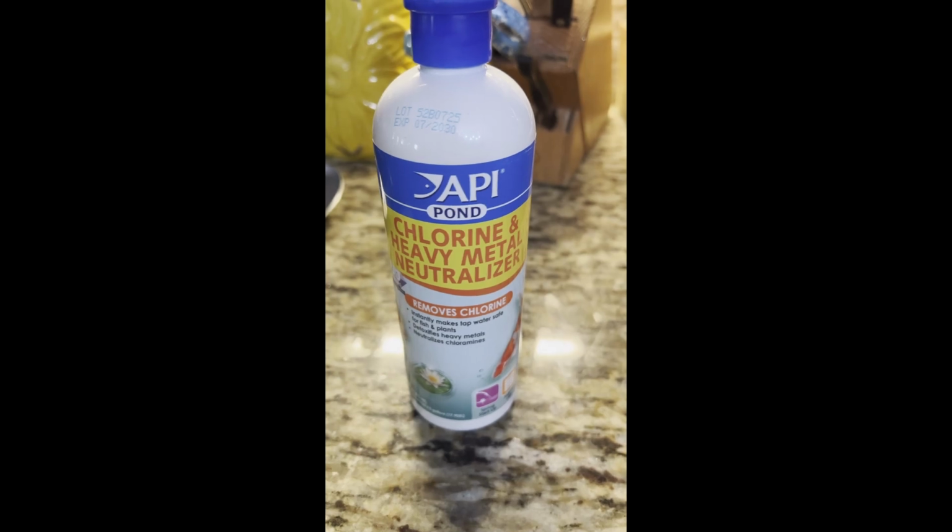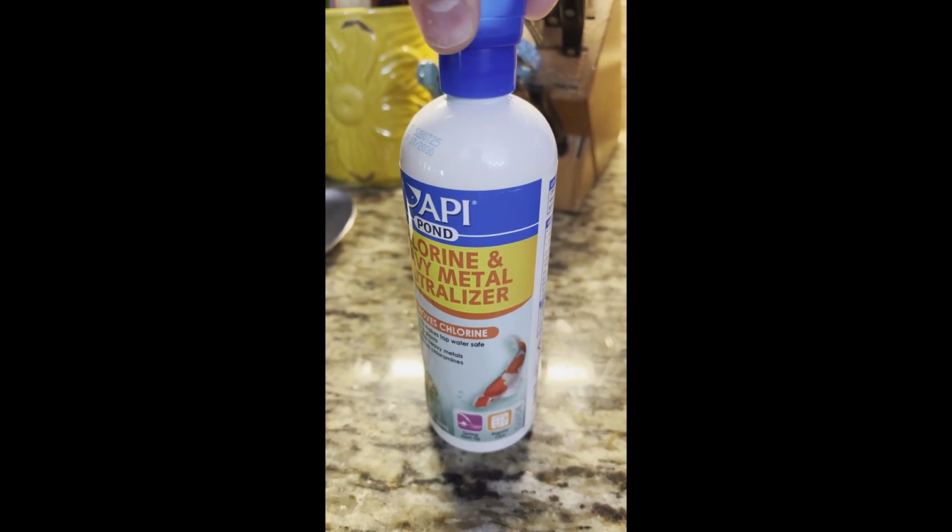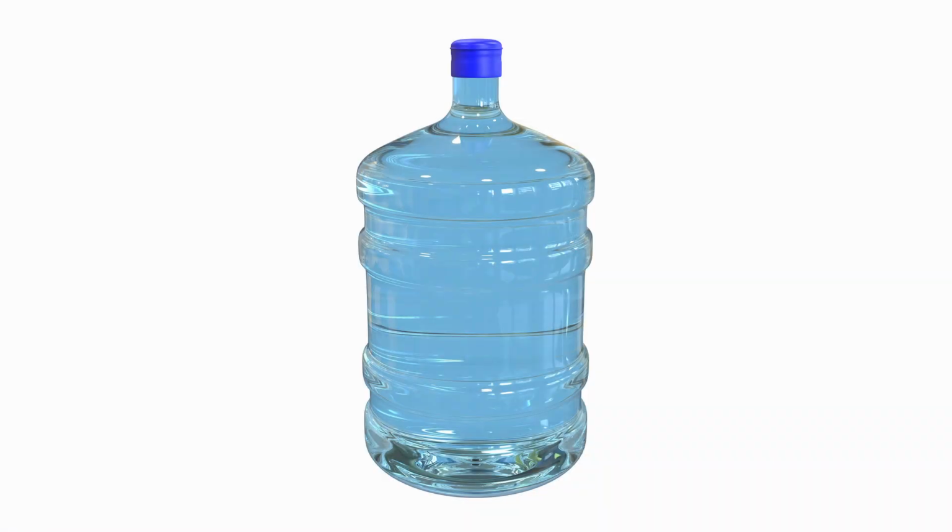Over time, hobbyists have developed several methods to manage aquarium water quality. One of the most common is using water conditioners that neutralize chlorine and chloramine. These products make tap water safe for fish by removing harmful disinfectants. Another option some people use is distilled water or bottled water, which contains fewer dissolved substances than tap water.